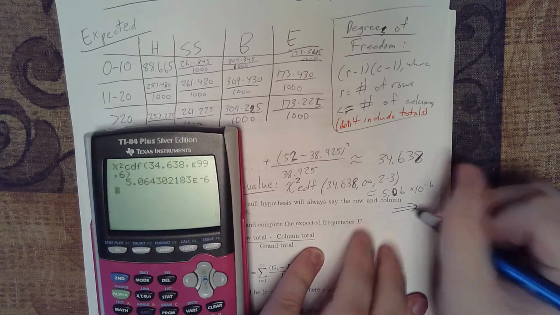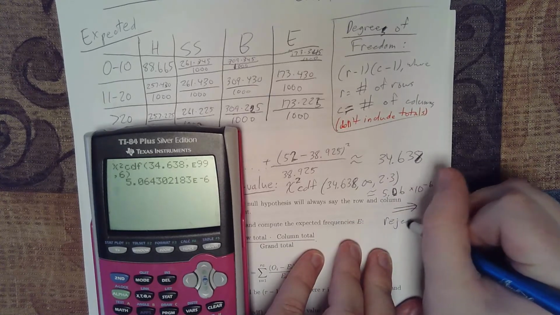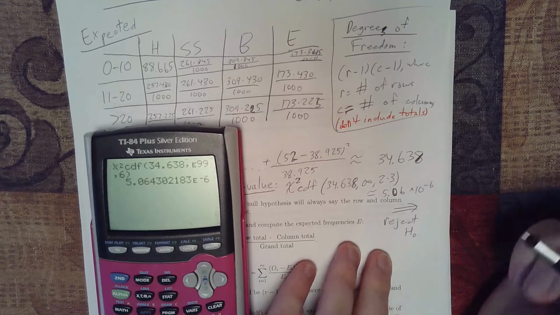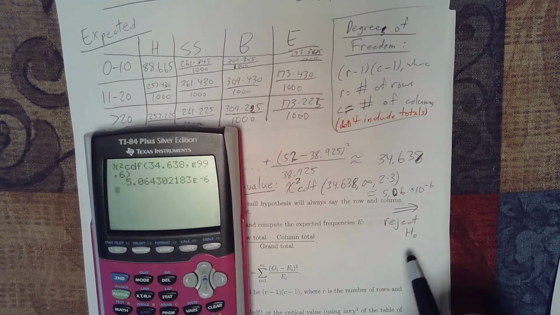So that tells us we can reject the null hypothesis. Remember, the null hypothesis here was that the number of hours studying per week and the major you chose were independent.